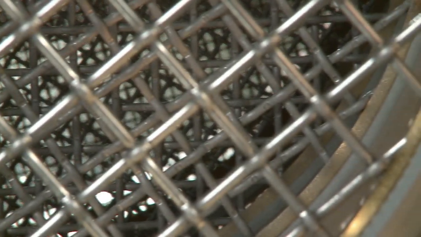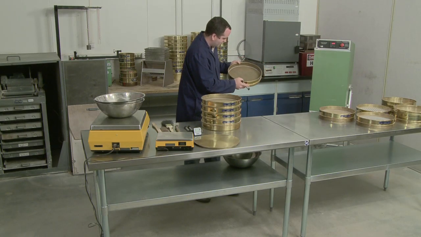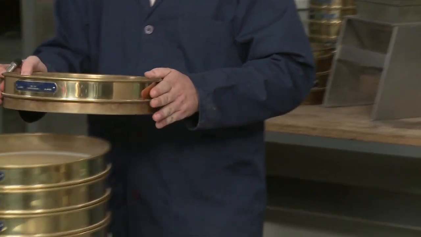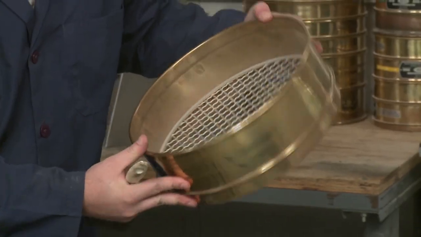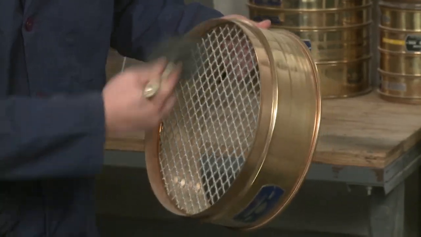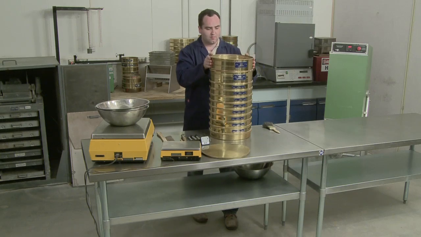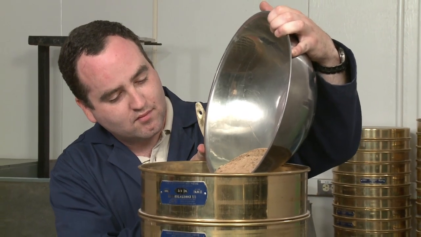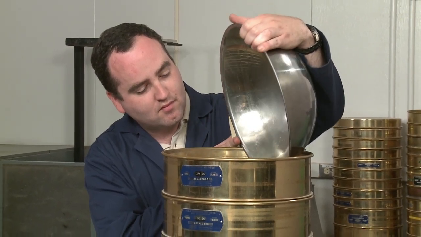Select sieves that meet the requirements of the specification for which the material is to be tested. Additionally, include sieves as desired or necessary to provide other information, such as fineness modulus or to prevent blinding. Remember to carefully examine and clean all sieves before use. Nest the sieves in order of decreasing size from top to bottom. Place the sample in the nest of sieves, taking care that no material is lost.